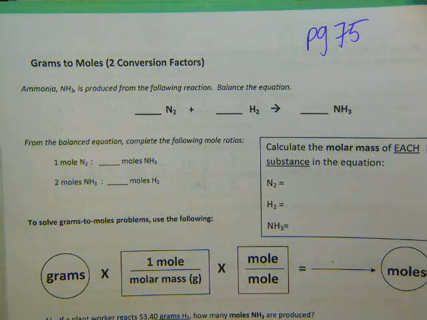Go ahead, Mia. Can you stay for notes, and then I promise I will let you go? All right.